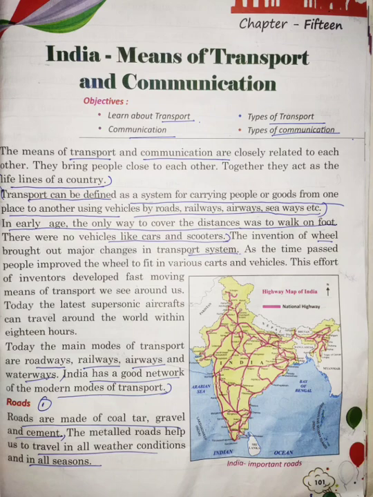Children, do you know how humans traveled long distances in the early days? In the early days, the only way to cover the distance was to walk on foot. There were no vehicles like cars and scooters.